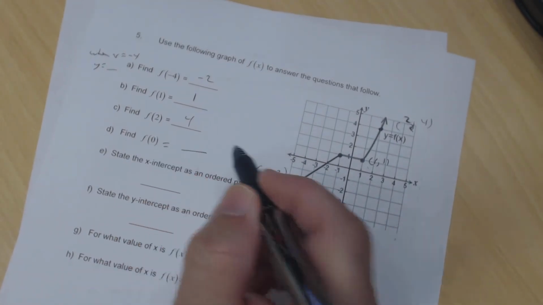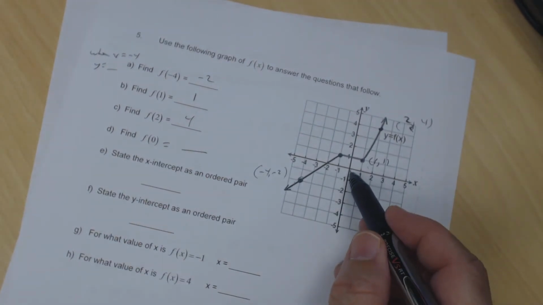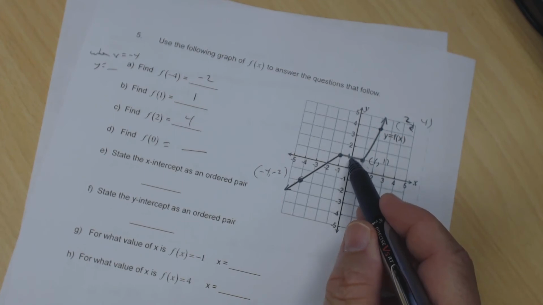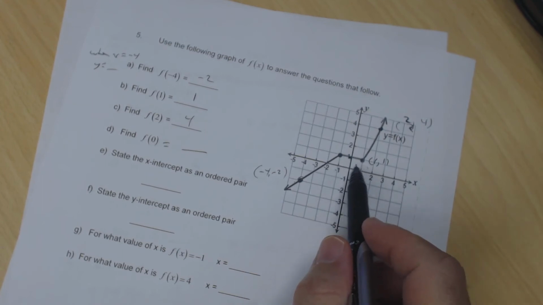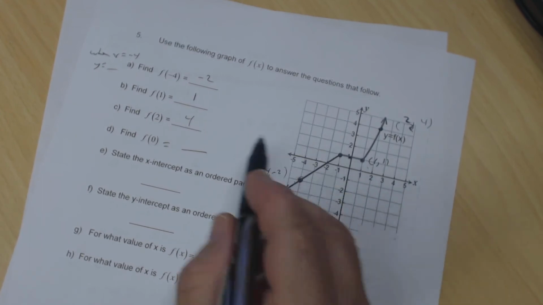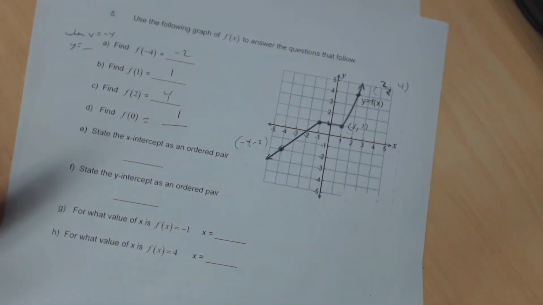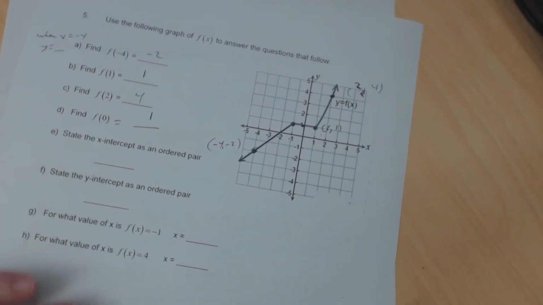When x is 0, remember this is where x is 0, so there's the point of the graph, that y value is 1. In fact, all of this, no matter where you are, between negative 1 and 1, your y values are 1. Okay? All right, so now you want to list the x-intercept as an ordered pair.